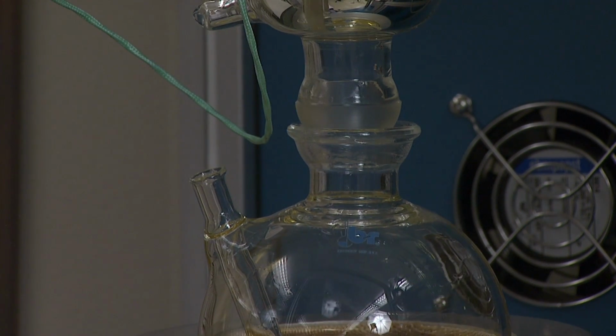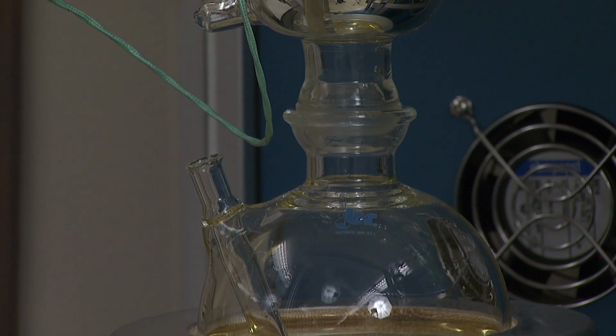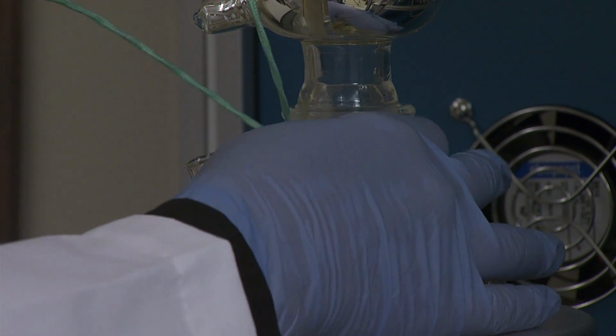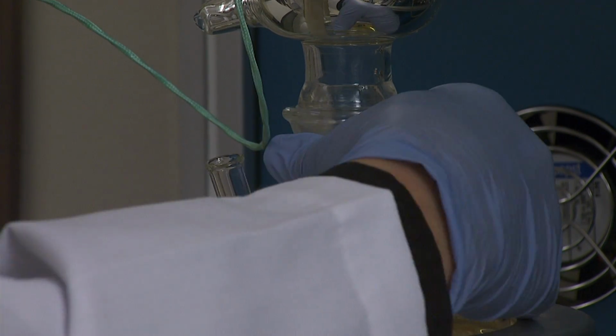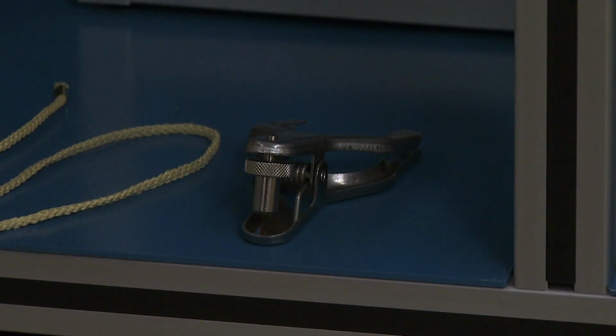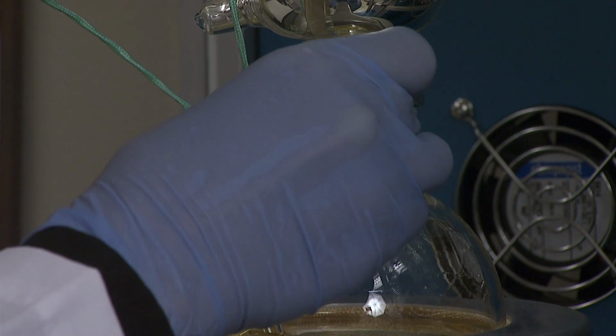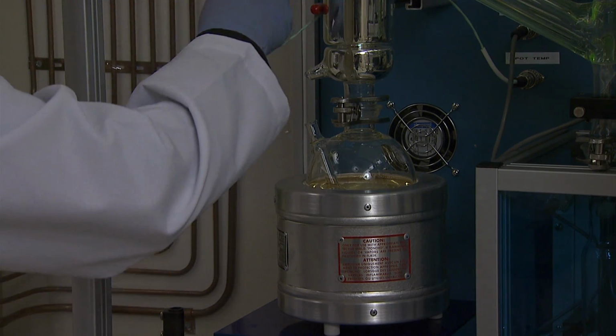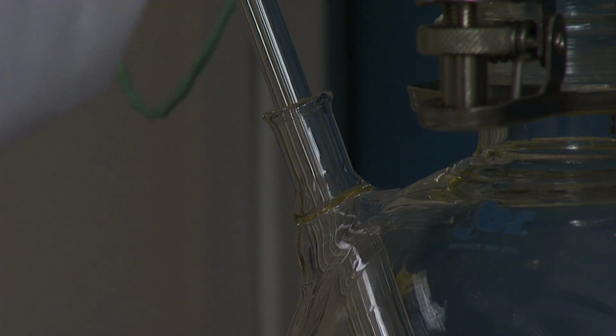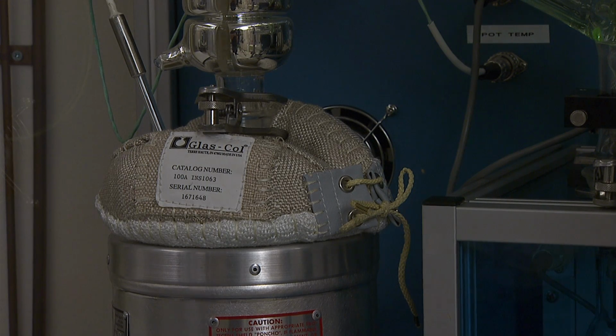Connect the flask to the lower spherical joint of the distilling head. Place the heater under the flask. Put the top mantle in place and secure the flask and receiver using the spring clamps at the spherical joints. Insert the temperature sensor into the thermowell of the flask. Wrap the heat collar gently around the distillation flask and secure it with its laces.